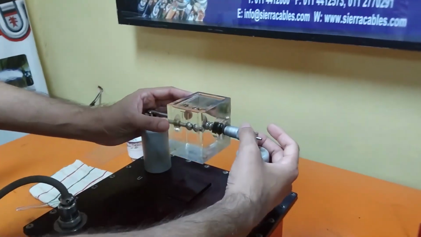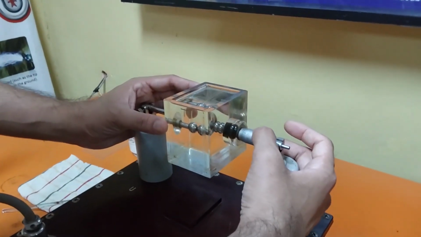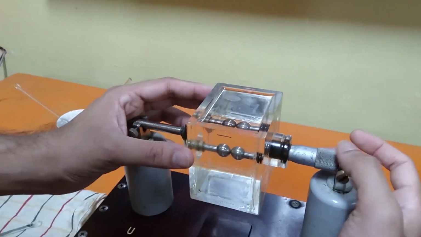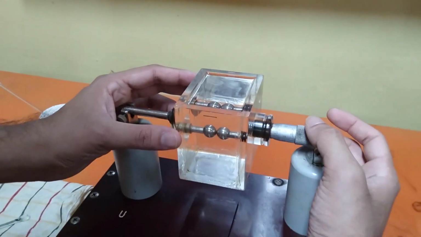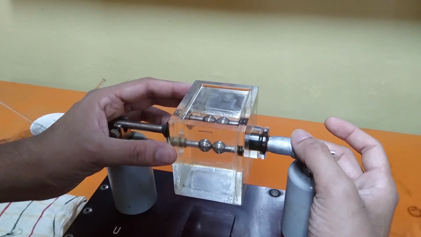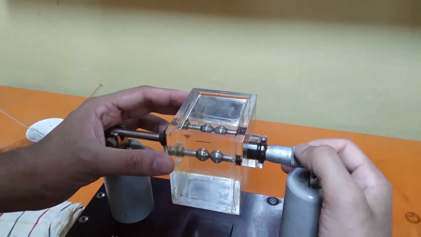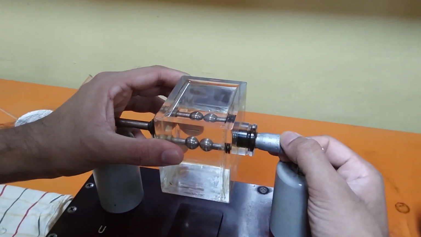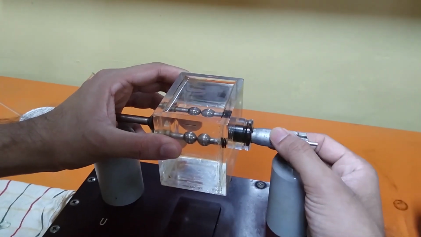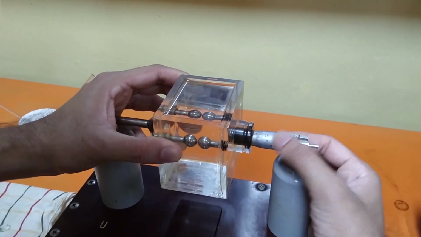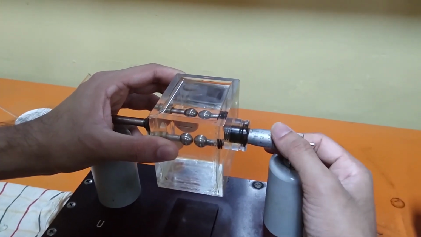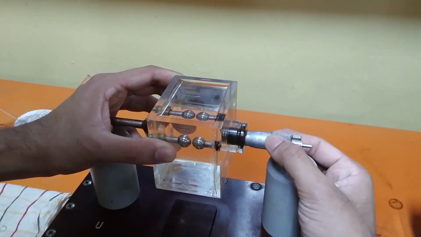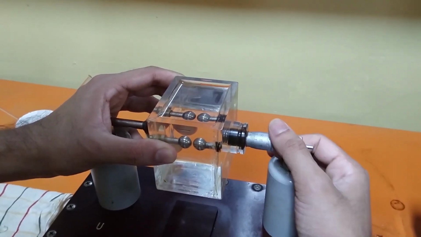After filling the container, we need to adjust the electrode gap setting according to the requirement of this practical, as you can see. So here our first gap setting is 1.5 millimeters, and again we can adjust it using the micrometer screw gauge, as you can see in this video. You can see the rotation of the micrometer screw gauge up to 1.5 millimeters.